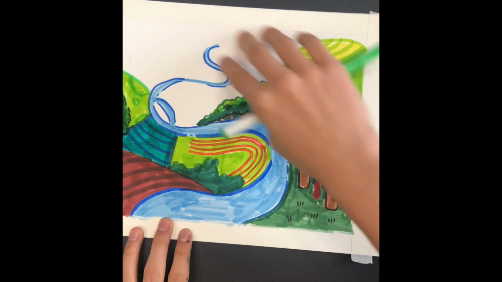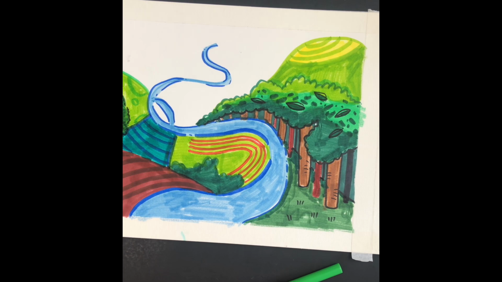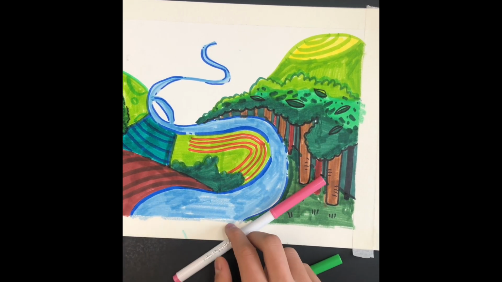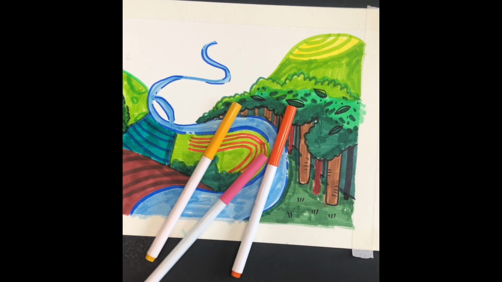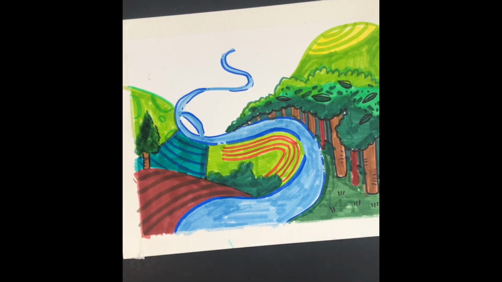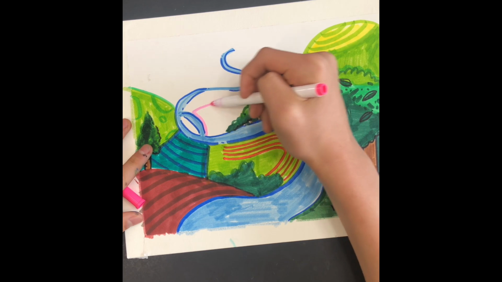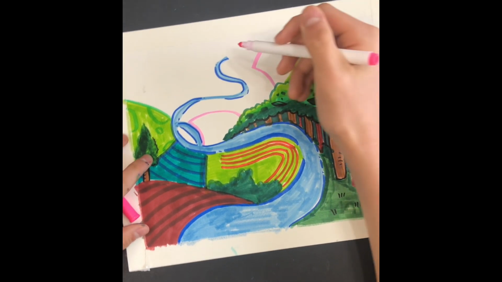Okay, the fields that are behind the road, like around these parts, is gonna be multicolored. So you could use colors like pink, orange, dark yellow, and green, and blue. First, I'm gonna start off marking off the pink parts. So this field's gonna be pink. This field right here is also gonna be pink.